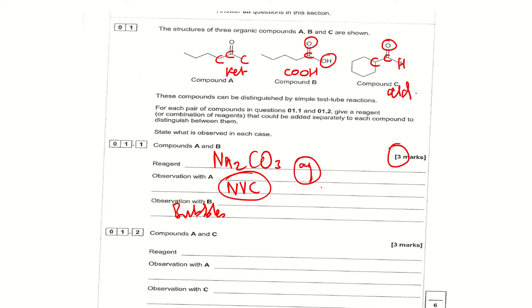We then had to tell the difference between A and C. This is where we can use our acidified potassium dichromate. It must be acidified. If you don't write acidified, you don't get the marks. Simple as that. Aldehydes can be oxidized to a carboxylic acid, not to that particular carboxylic acid, but to a carboxylic acid. Ketones, in terms of oxidation, do not undergo oxidation. So for the ketone A, there will again be no visible change.